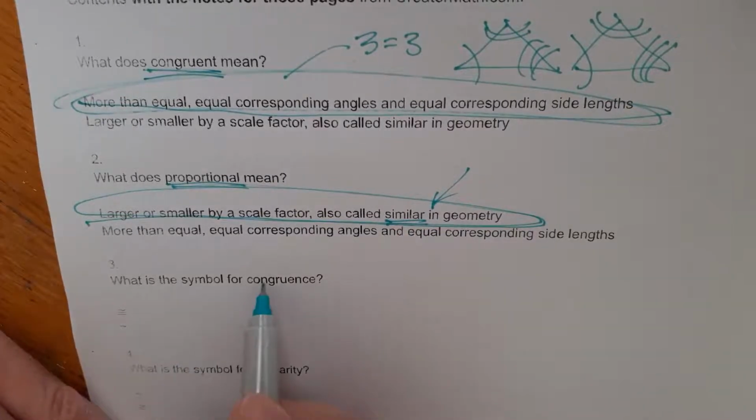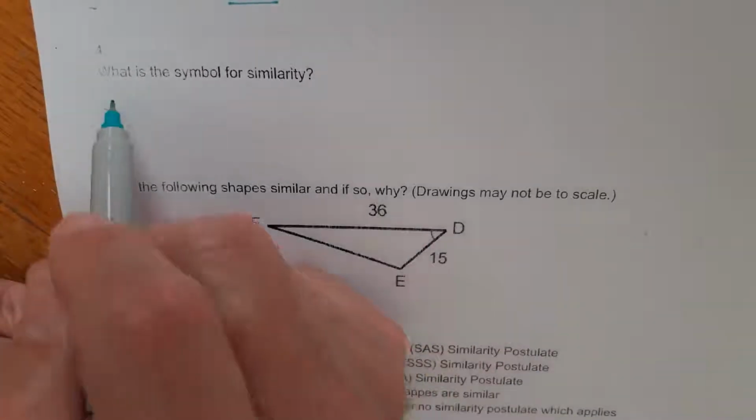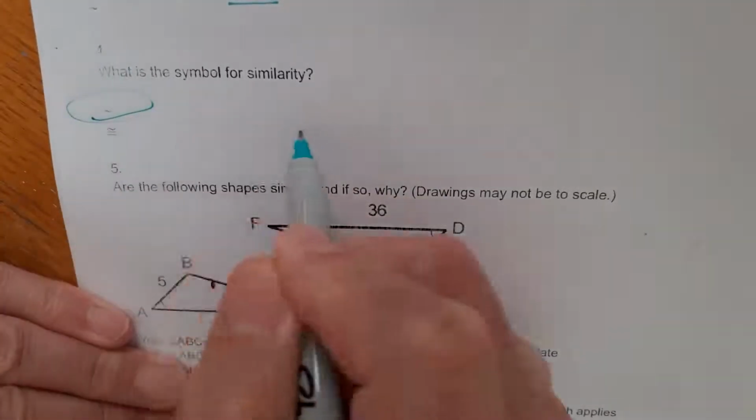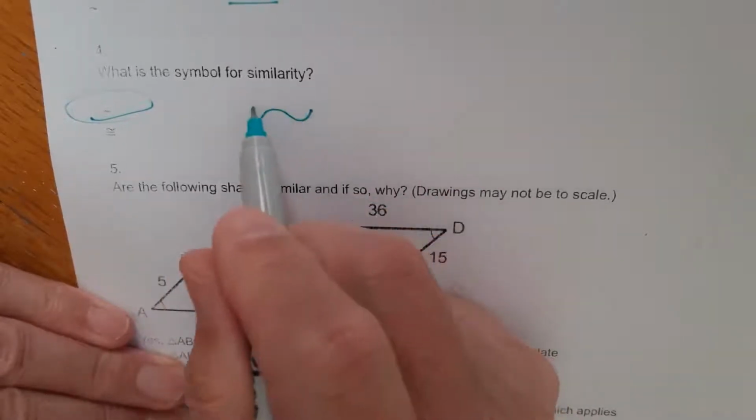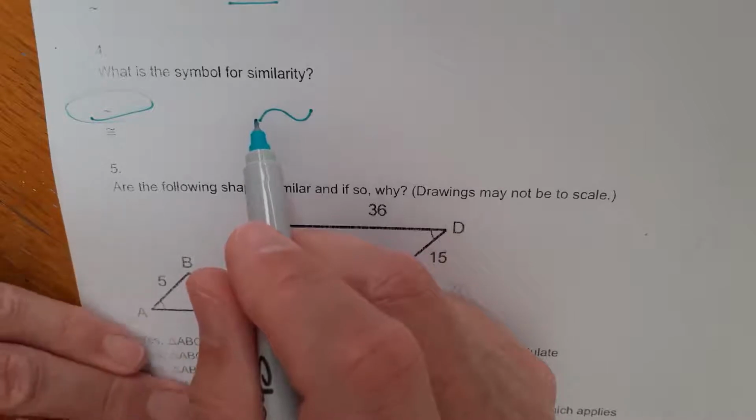So what's the symbol for congruence? Here it is right here. It is an equal sign with a squiggly over it. What is the symbol for similarity? It's right here. It is a squiggly like that. Look at the top left corner of your keyboard, and there's a similar squiggly up there that you can look at.